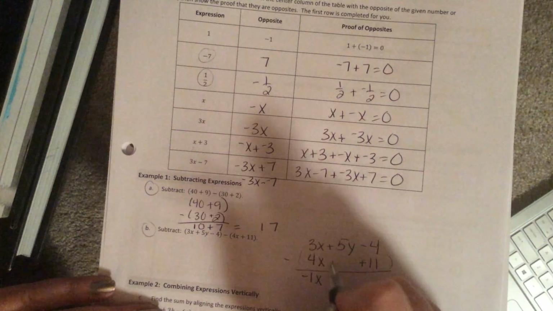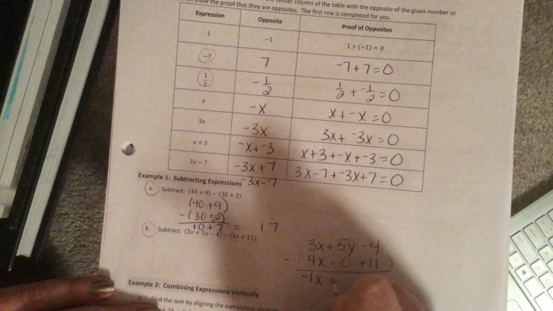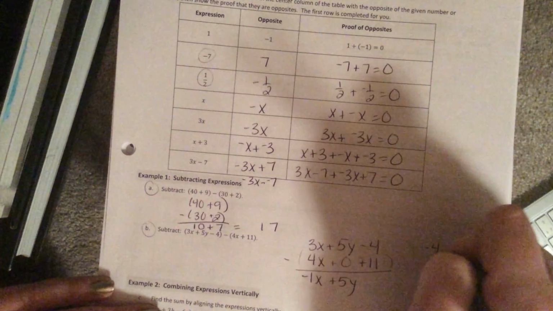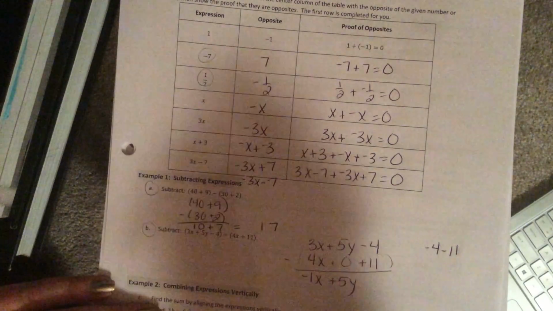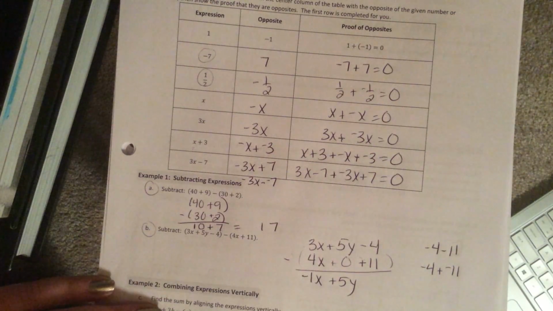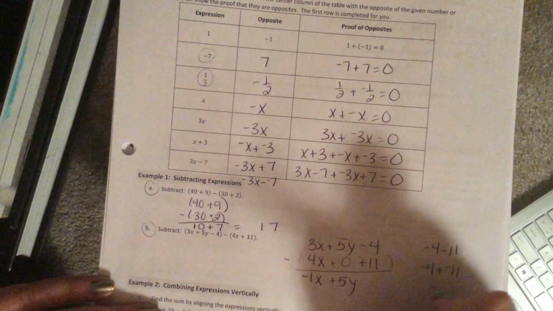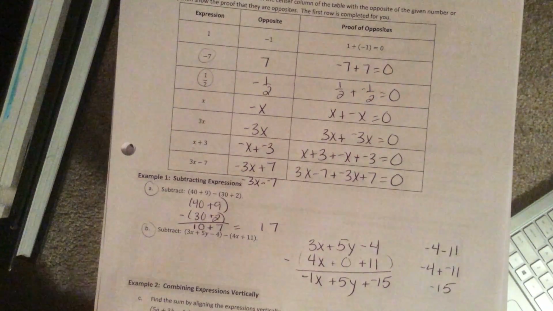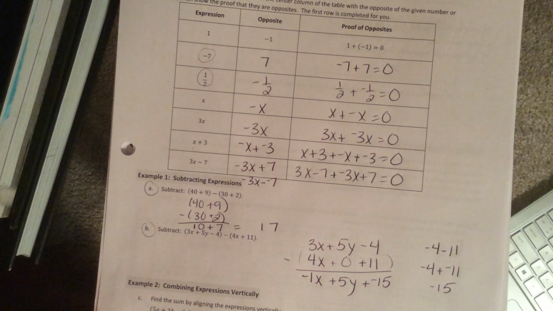5y, well, there's nothing here. So it stays 5y. Then negative 4 minus 11. I'm going to write it on the side. Negative 4 minus 11. If you keep change, negative 4 plus negative 11, you're going to get a negative 15. So you can either write plus negative 15 or minus 15 there, and they're the same thing. Okay, so that's going to be more along the lines of what we're moving towards.